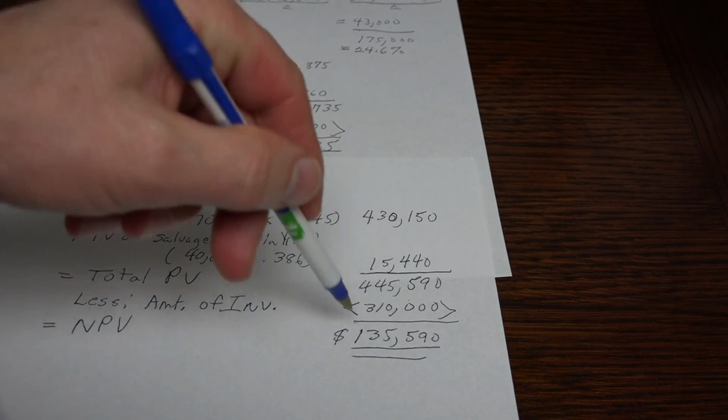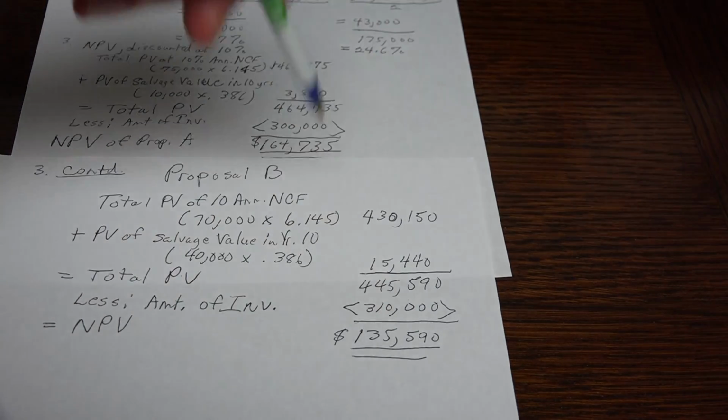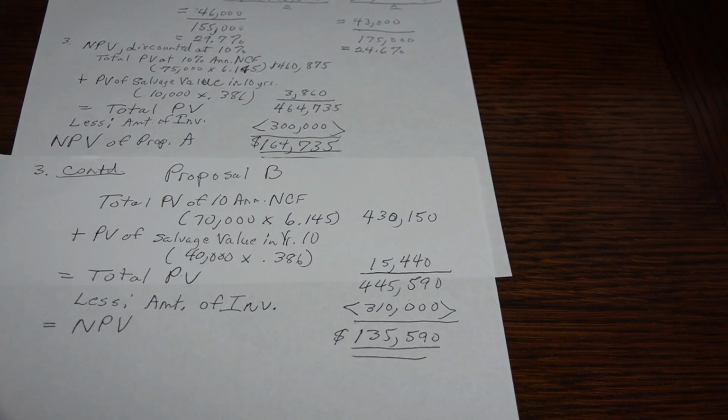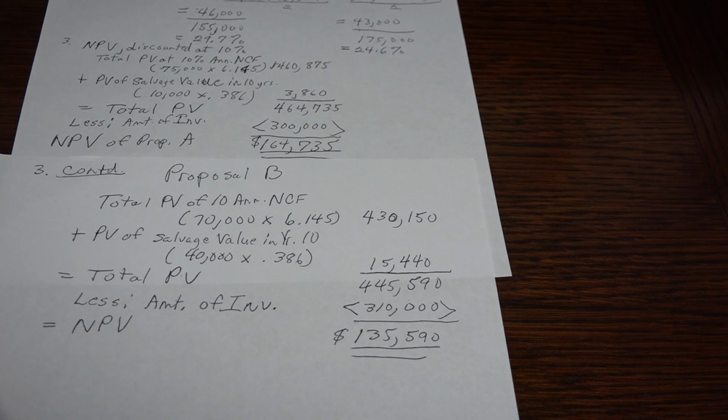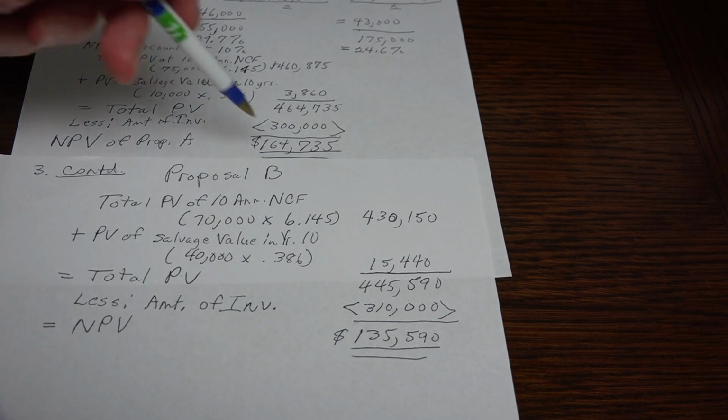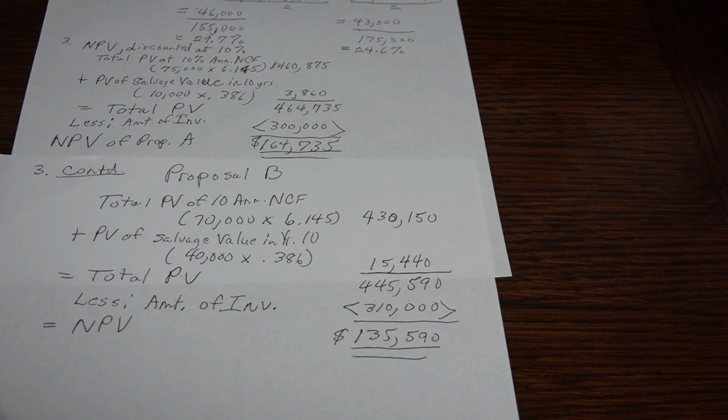In all instances, one of these must be a positive number. If one or both of these were negative numbers, you wouldn't even consider them. But because they're positive numbers, you have to consider both of them. And of course, the higher of the two is the one you're going to accept.